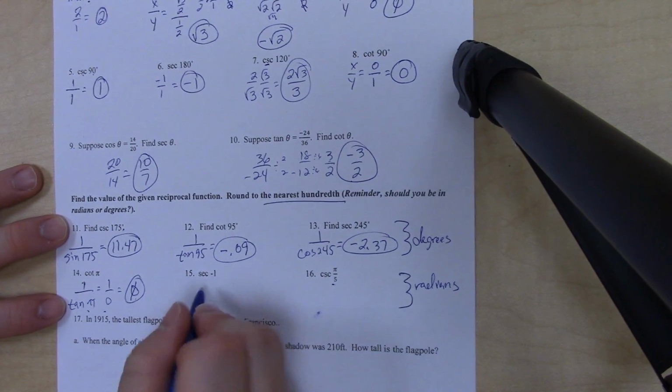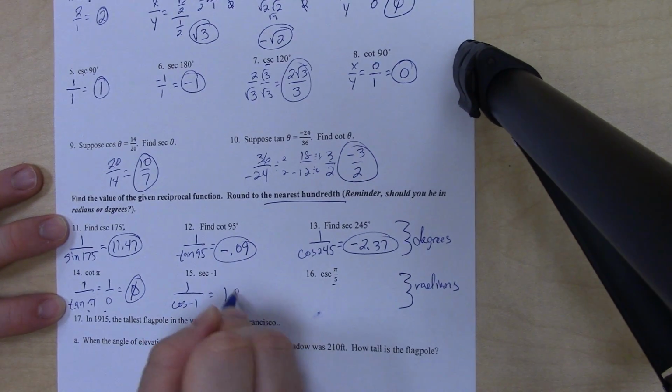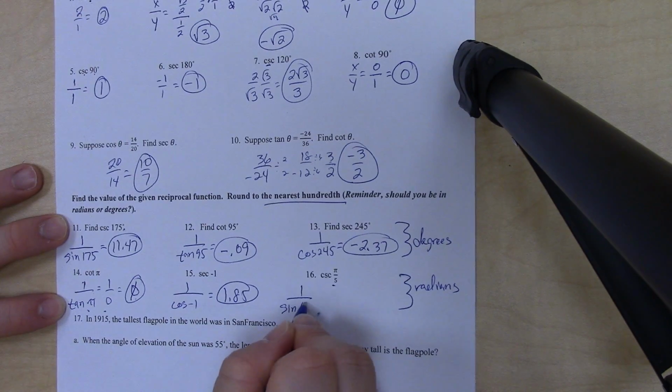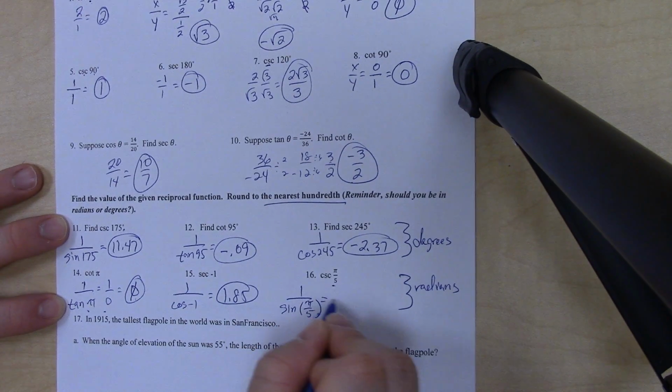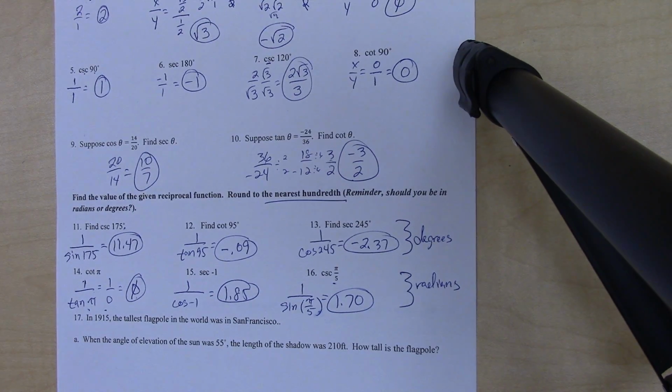Good enough. Secant of negative 1 is 1 over cosine of negative 1, which is 1.85. And this is 1 over sine of pi over 5, which is 1.70. Okay? Simple as that. Don't make those harder than what they are.